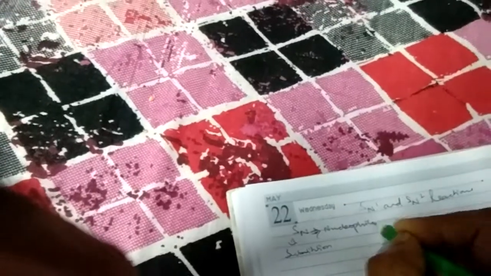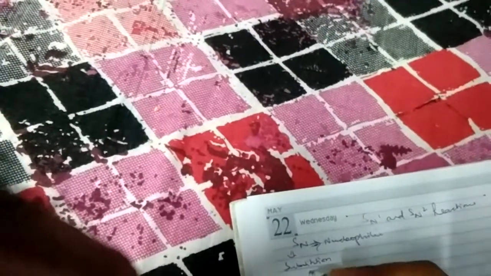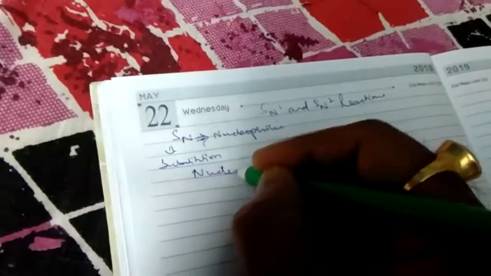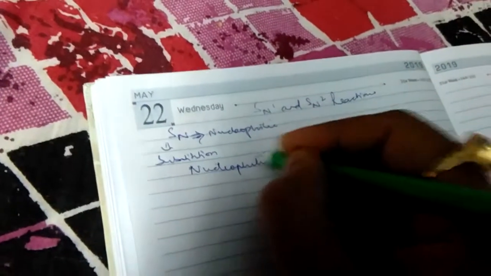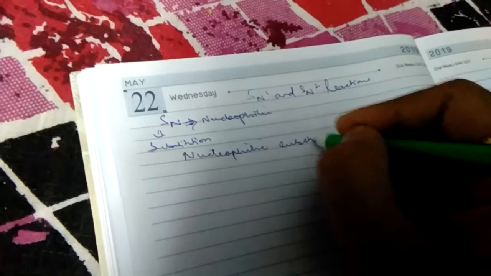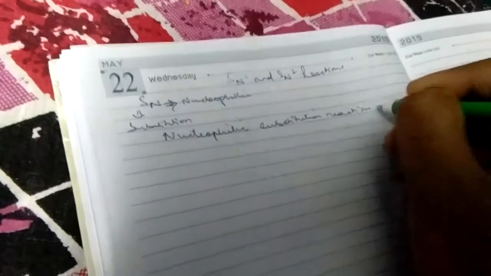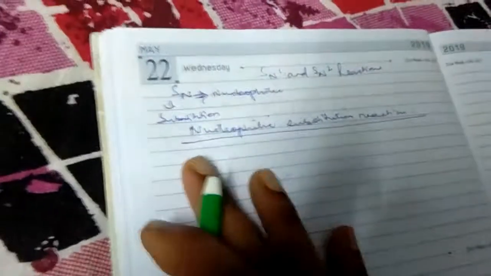That is, it means nucleophilic substitution reaction. Now, nucleophilic substitution reaction may take place in various ways. There are different pathways of nucleophilic substitution reaction.